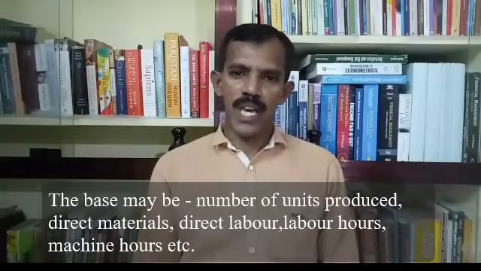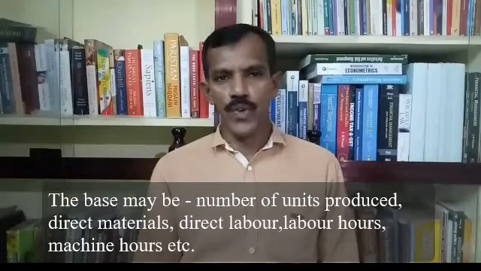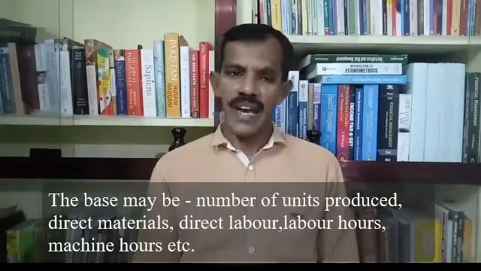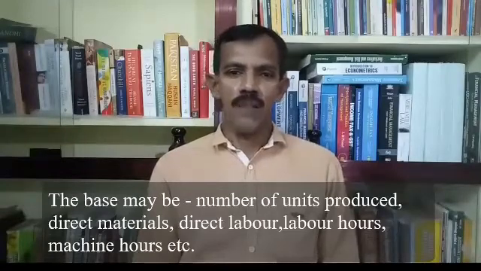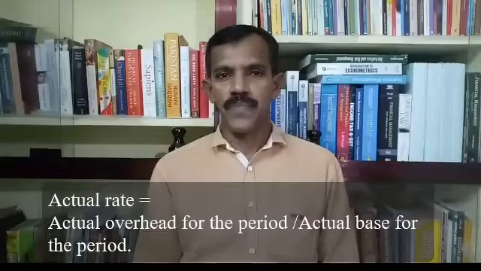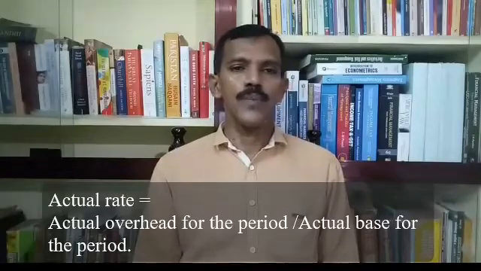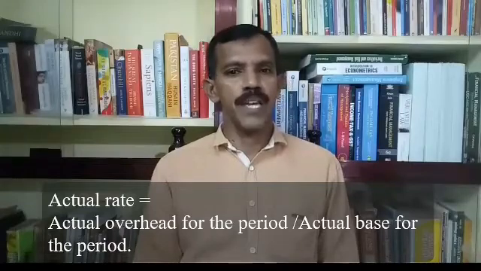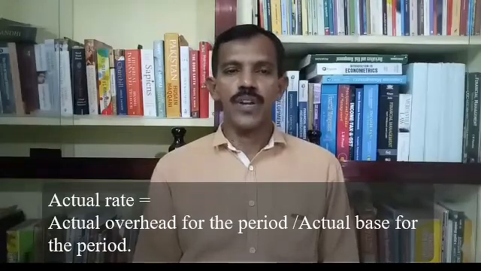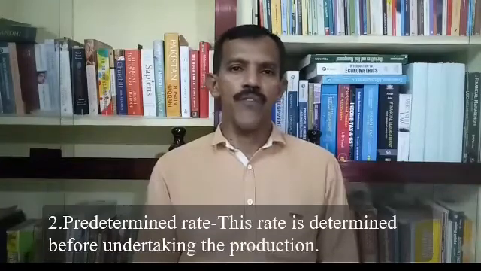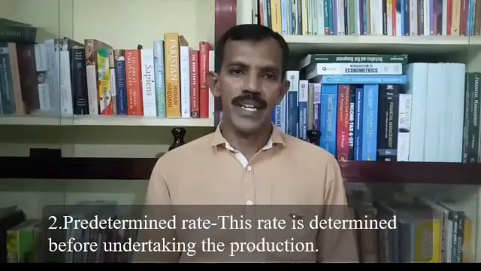Our actual base may be number of units produced during that period, direct material, direct labor, labor hours, machine hours, etc. of that period. Actual rate is equal to actual overhead to be absorbed for that period divided by actual base for the period.